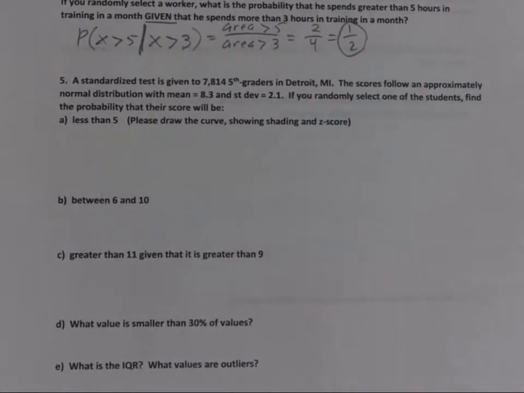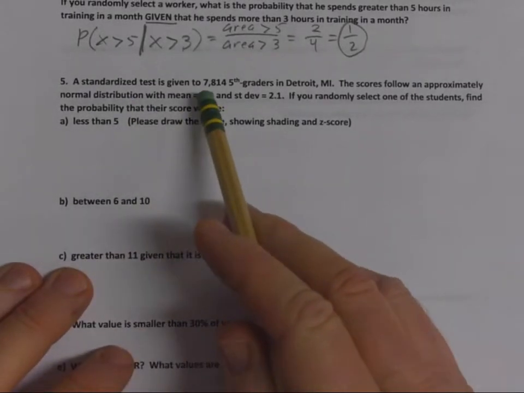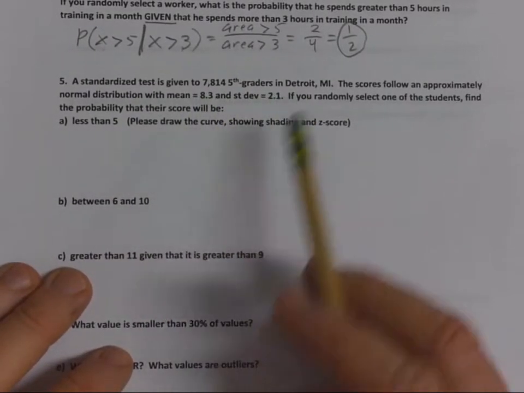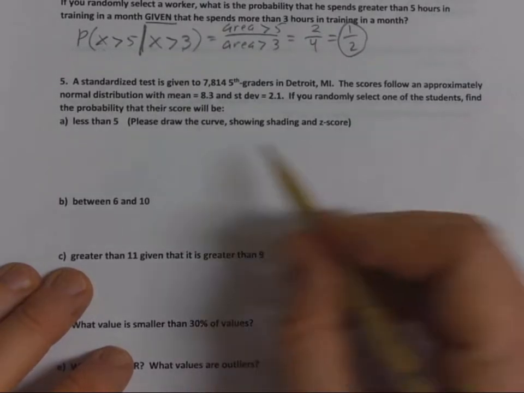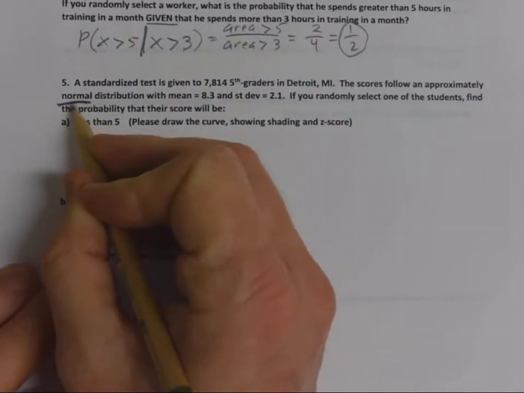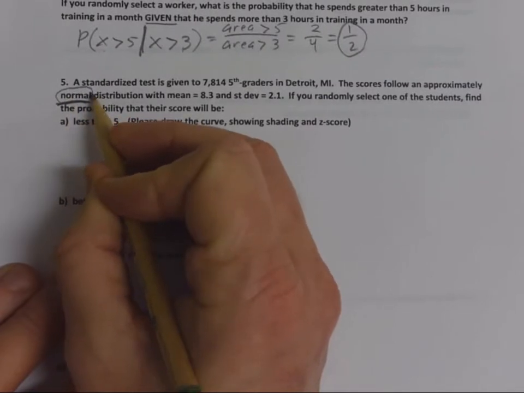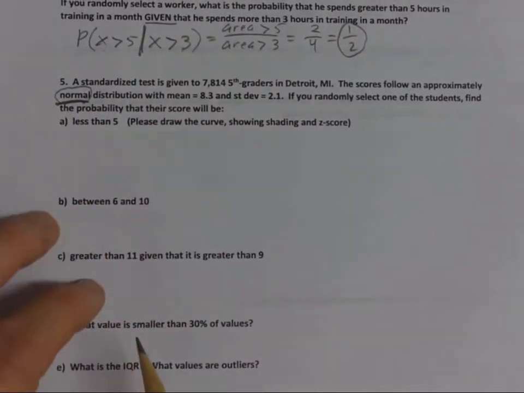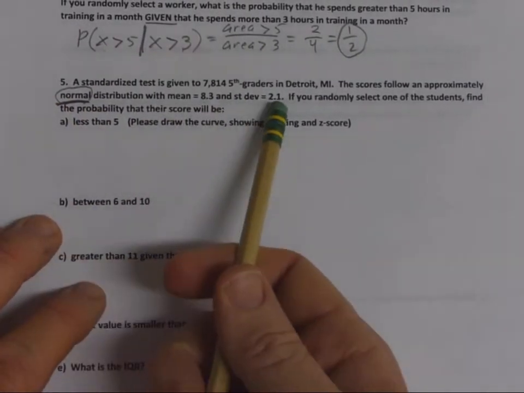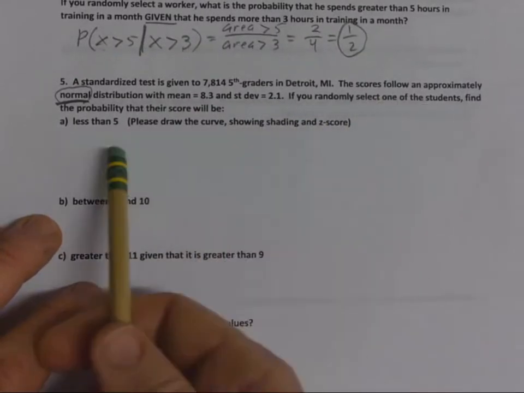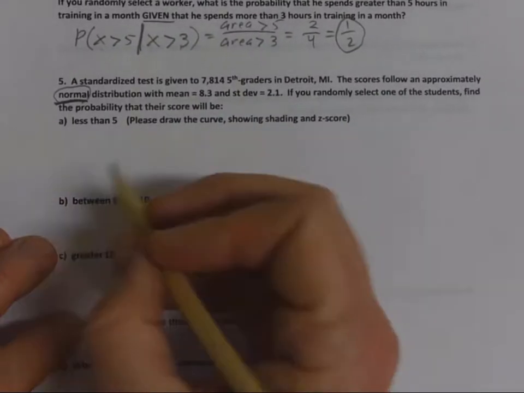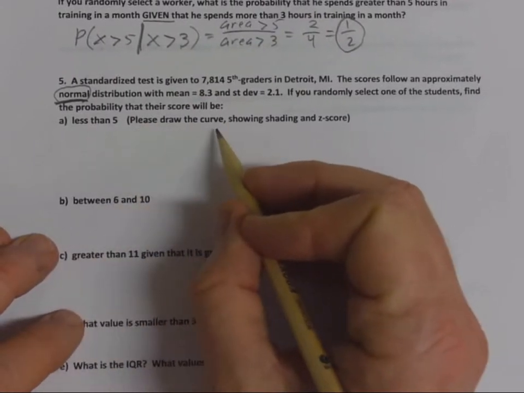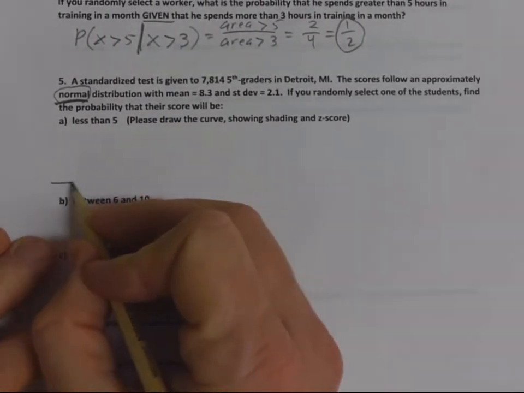There are a couple of new twists here that I wanted to remind you about, and just remind you how you properly show your work. It says we have a standardized test that's given to 7,814 fifth graders in Detroit, Michigan. The scores follow an approximately normal distribution, so we think of all those things that we learned in Chapter 2, with a mean of 8.3 and a standard deviation of 2.1. If you randomly select one of the students, find the probability the score will be less than 5. In this case, it's asking us to draw the curve, show the shading, and find the proper z-score.